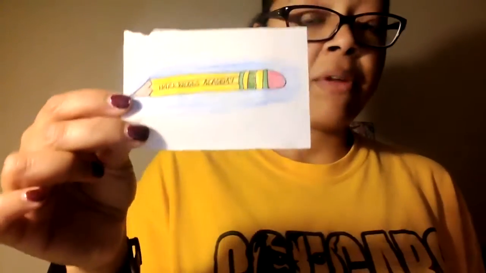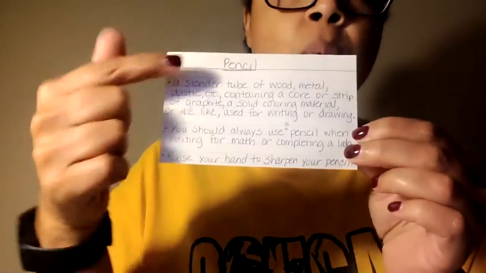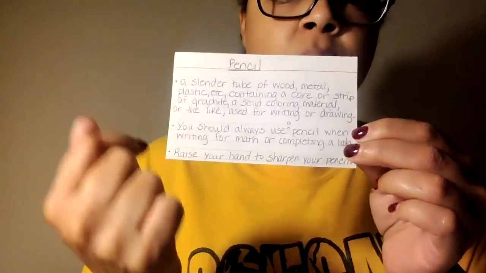All right, so now that you have your picture on the front, now it's time to complete the back of your card. Okay, so you have your picture. Notice your picture's on the front. So on the back, you need to do the same thing. So my word was pencil, so I spelled pencil correctly.